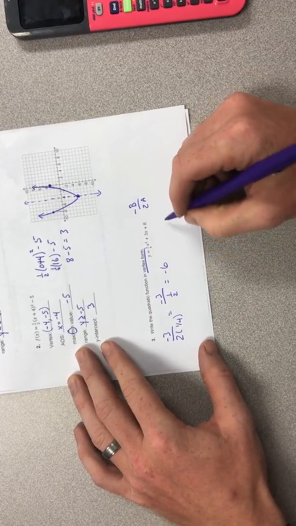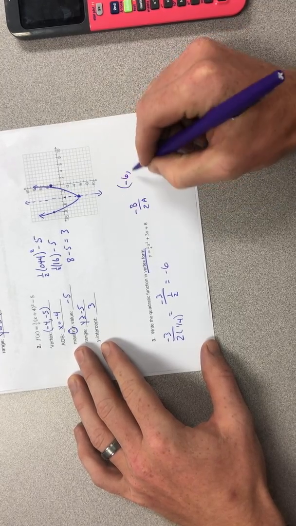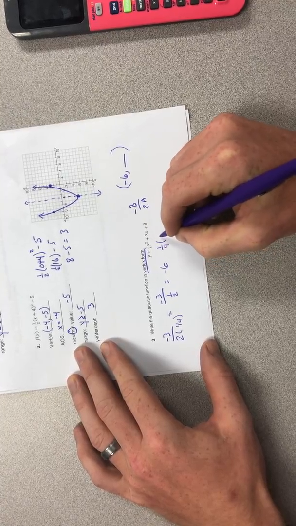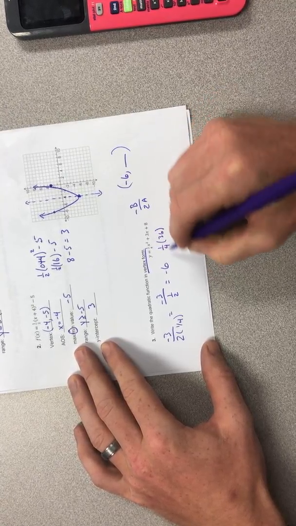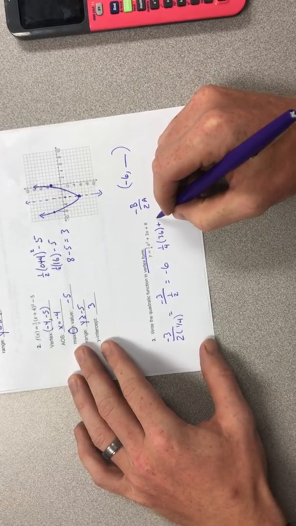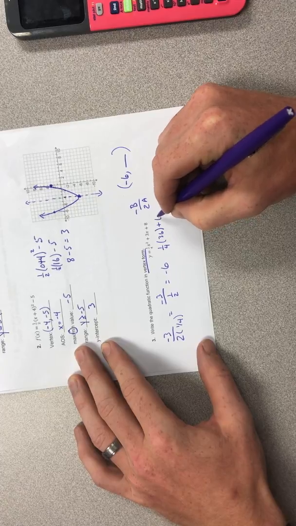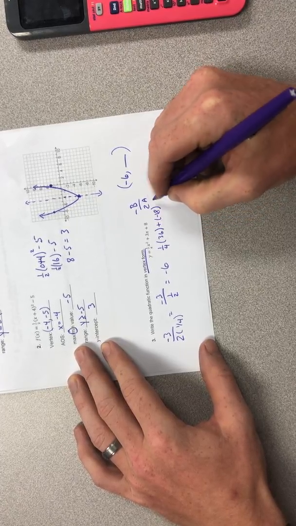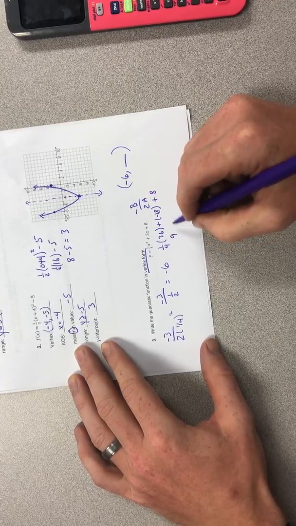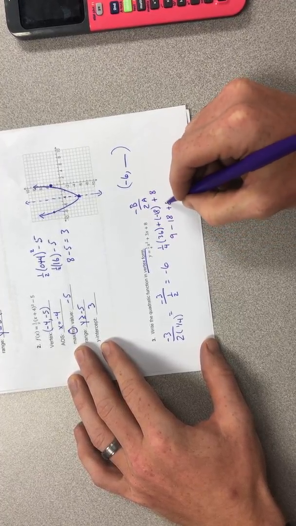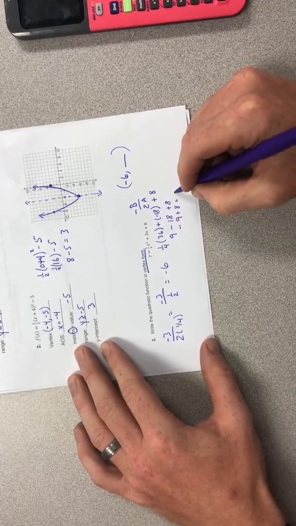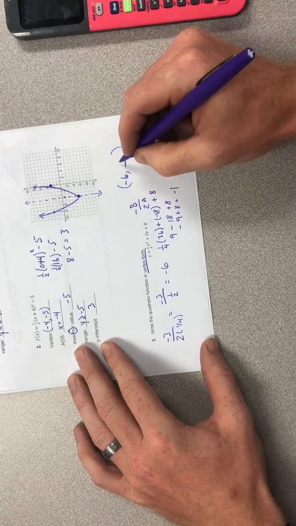So I know that the vertex is going to be at negative 6, comma, and we got to figure out what that part is. So if we type that in, 1/4, negative 6 squared is 36, plus 3 times negative 6, which is going to be negative 18, and then plus 8. So we're just plugging it in. 1/4 of 36 is going to be 9 minus 18 plus 8. So that's going to be negative 9 plus 8, which is equal to negative 1. Hopefully I did that right.